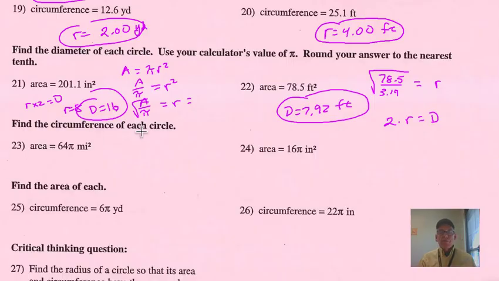Here we want to find the circumference. So we're going to use the area to find the radius. And then once we have the radius, we can do pi r squared. So the area is 64 pi. Now they're leaving pi as the units on this one. So this is just like the other one that we did before to find the radius.